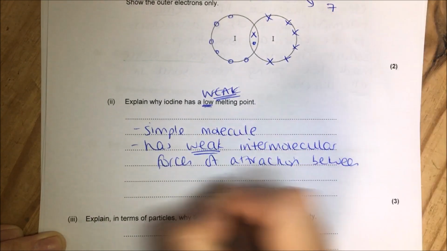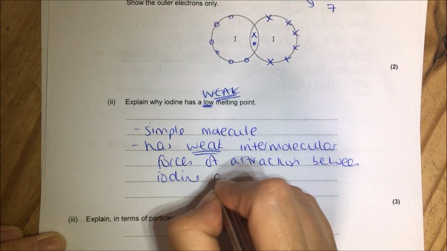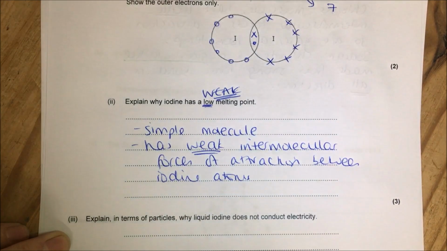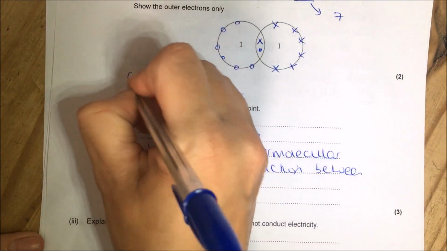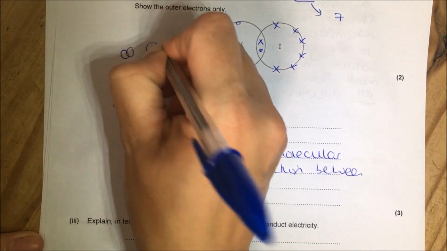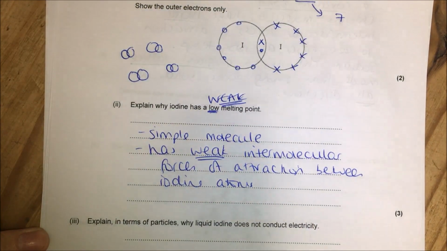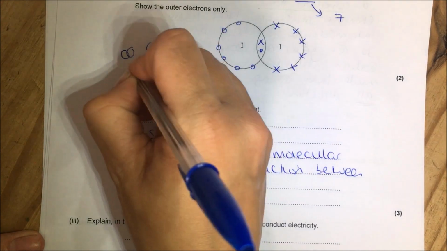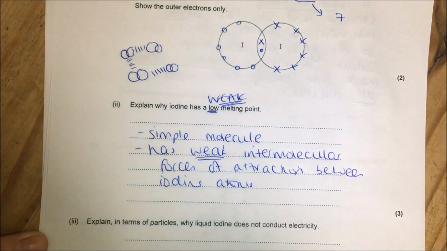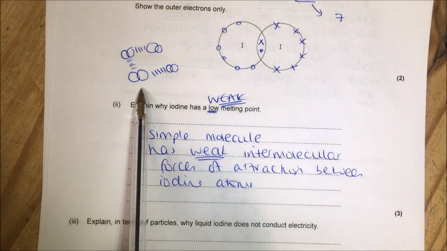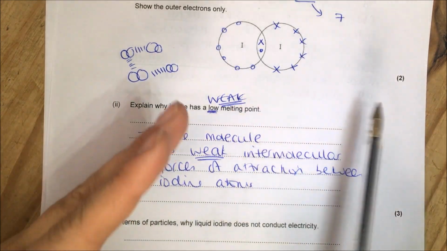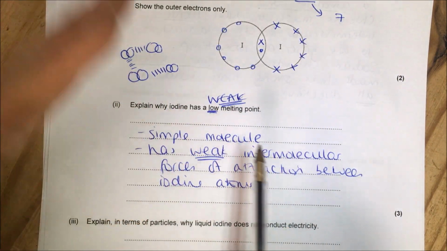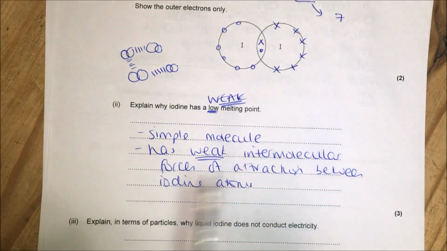between iodine molecules. Okay, so what this means, if we looked at it, we'd see these iodine molecules floating around, and between them they have these weak intermolecular forces of attraction. So if you think at key stage 3, you had nice neat rows of atoms in a solid, then a liquid a bit further apart, then a gas really spread and moving around.